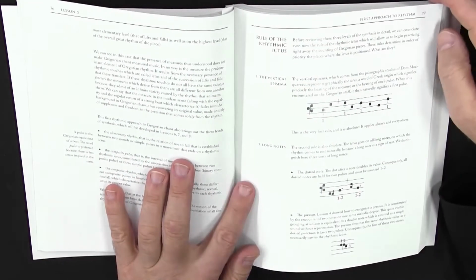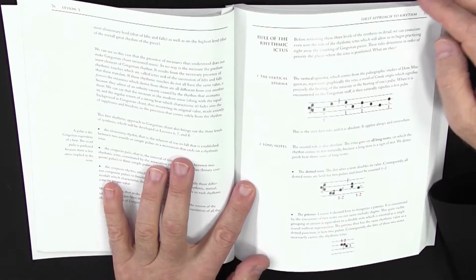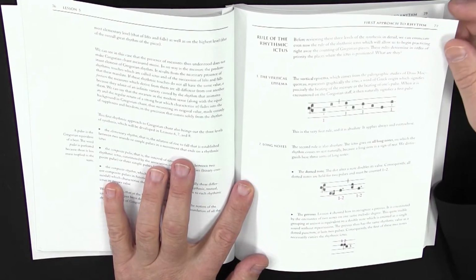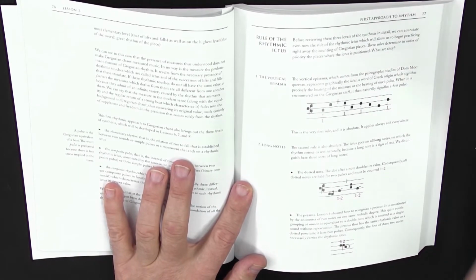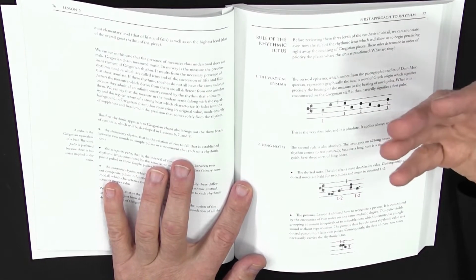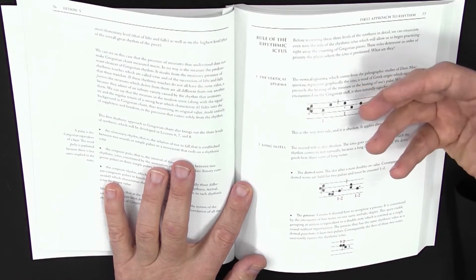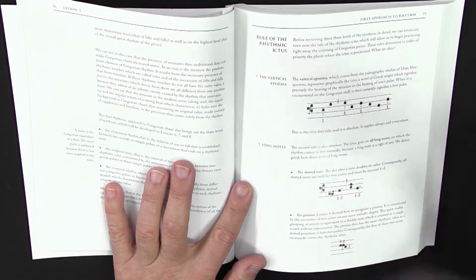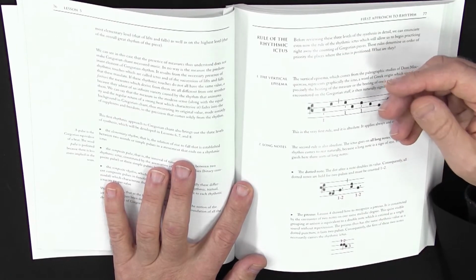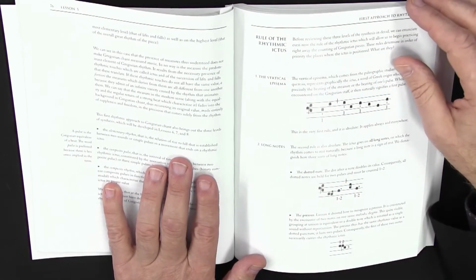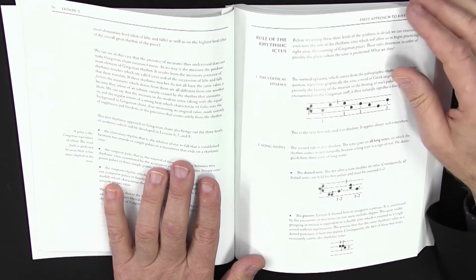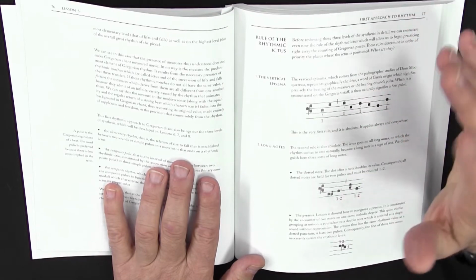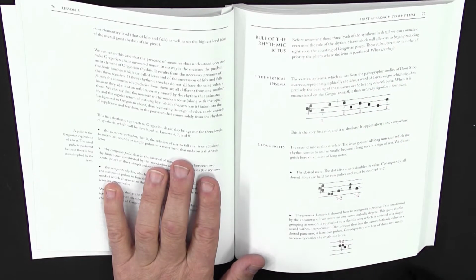So here on page 77, we have the rule of the rhythmic ictus. Well, the vertical epizema, that's simple as pie, the ictus occurs where the ictus is marked. It's done for you already. The second one, long notes. The ictus falls on every long note. That's simple. So what does that include, though? We detail what that specifically means.